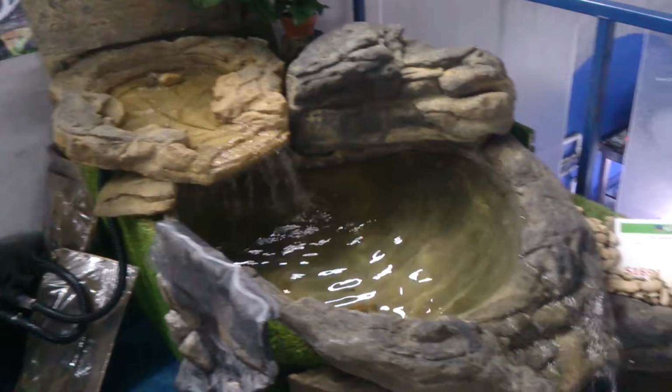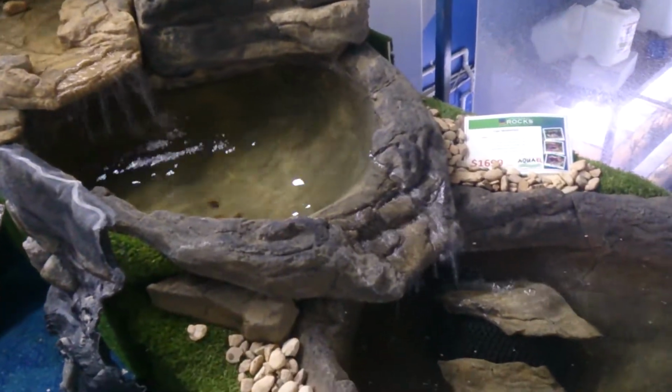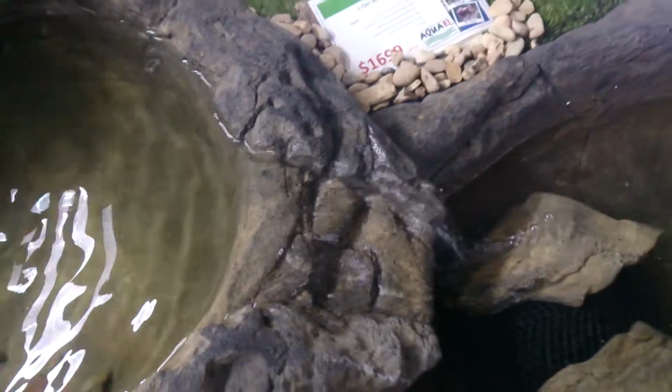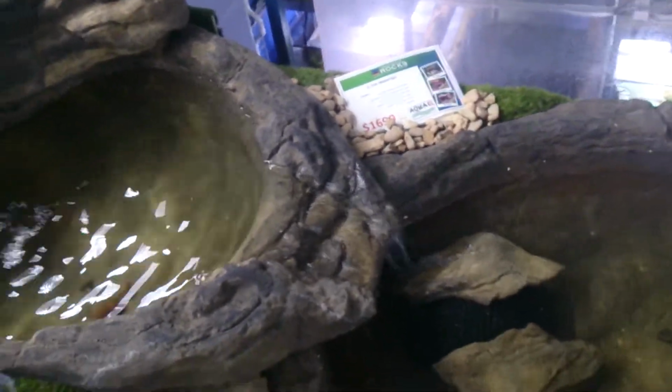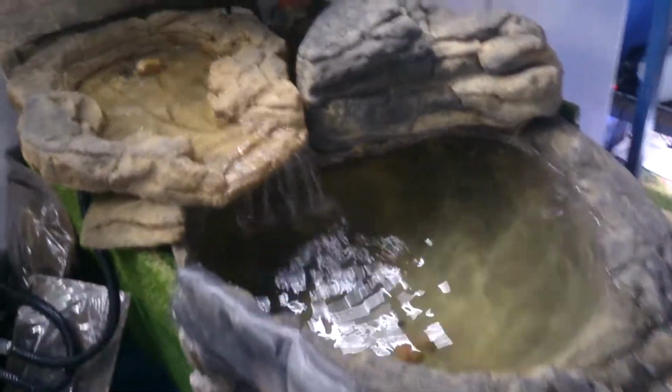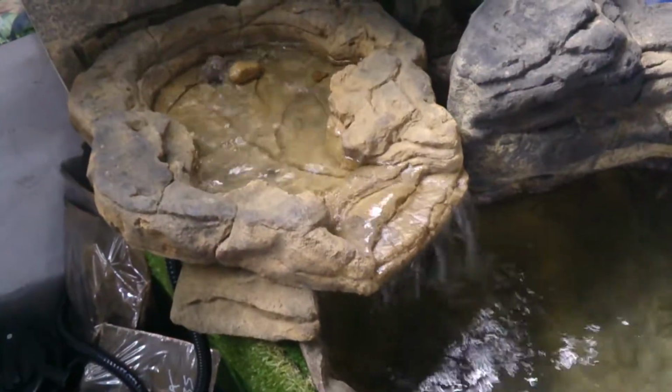And air stones in a pond look terrible in general. They don't look natural, whereas something like this, where you're thinning the water out into a very thin film and moving it across a serrated rock surface, is an absolutely wonderful way of aerating.